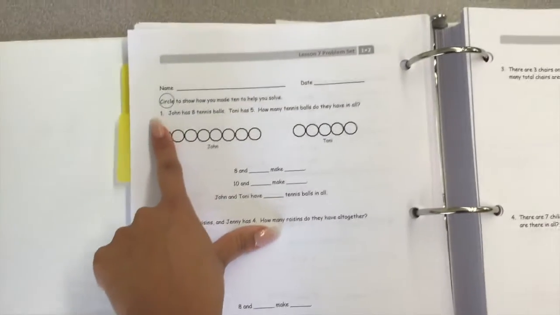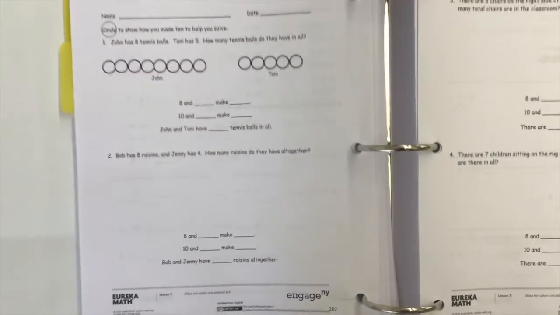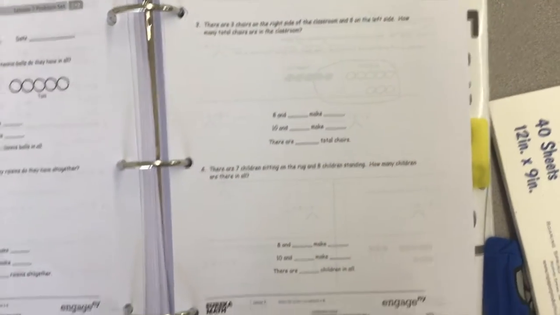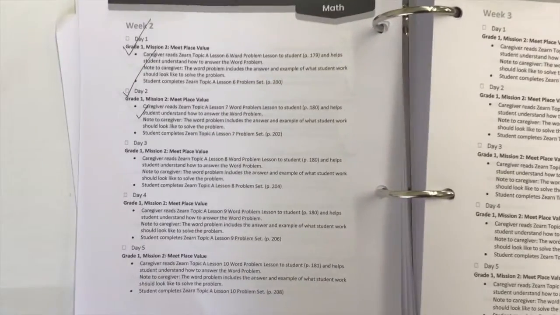You're going to work on pages 1 to 4. Don't forget to show your work. Do your strategies. Remember, 1 to 4. With that being said, we are done with day 2, week 2 of math.